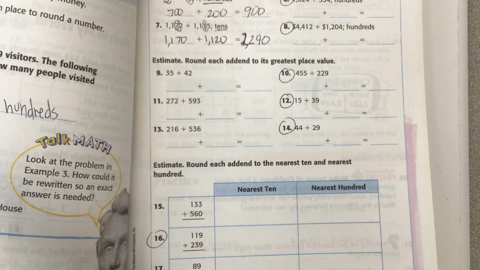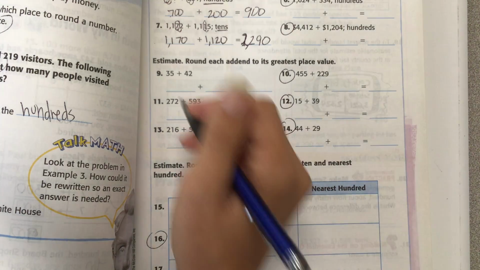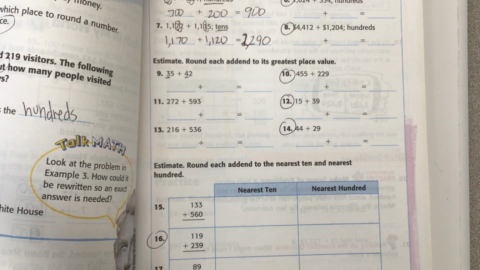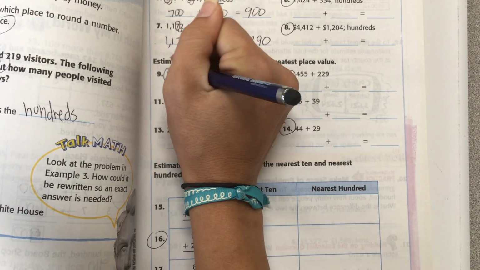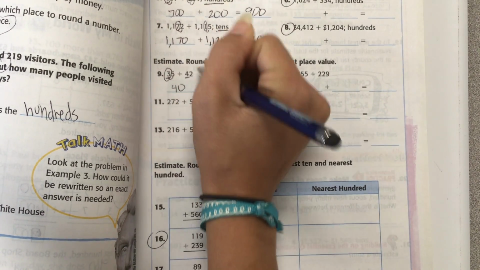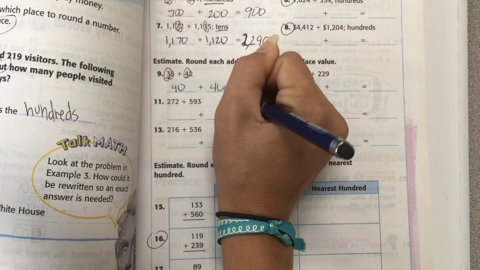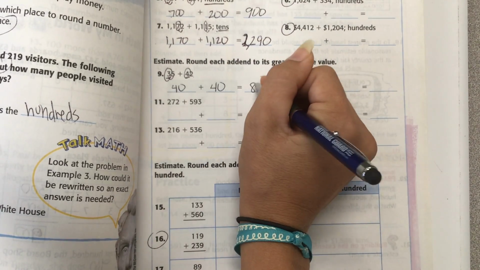All right, estimate. Round each addend to its greatest place value. So that means we're going to look at the place value, and these two numbers both go to the tens place. So let's round them both to the tens. 35 becomes 40 because the 5 is larger. 42 stays 40, so 40 plus 40 is 80.